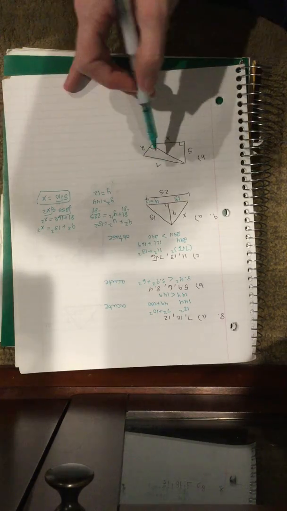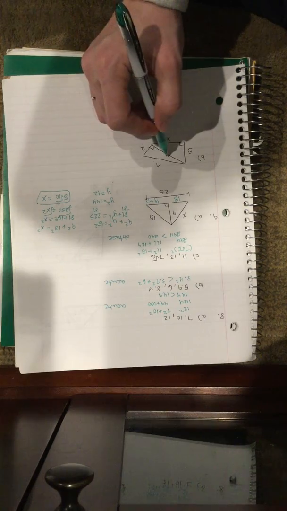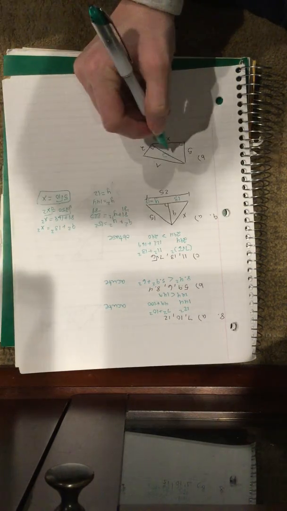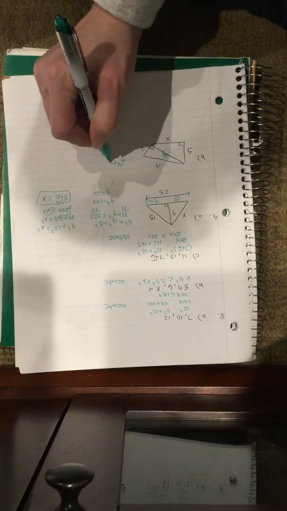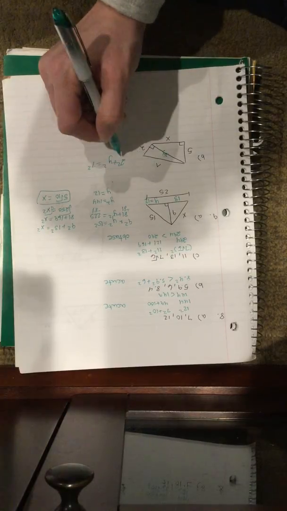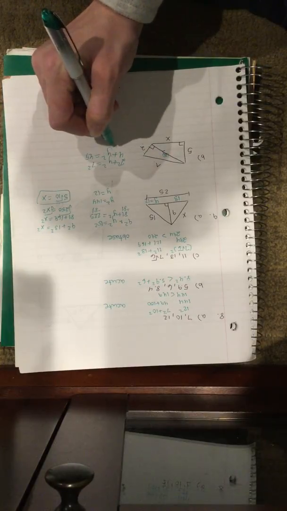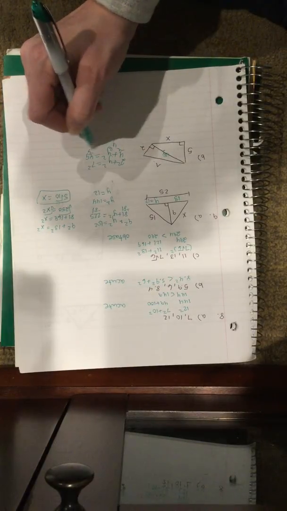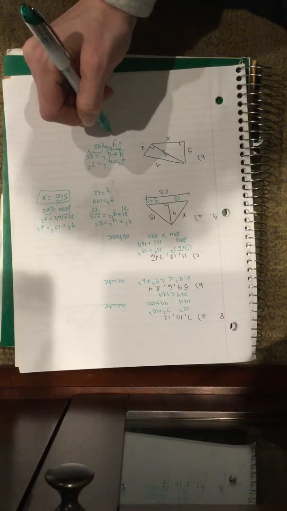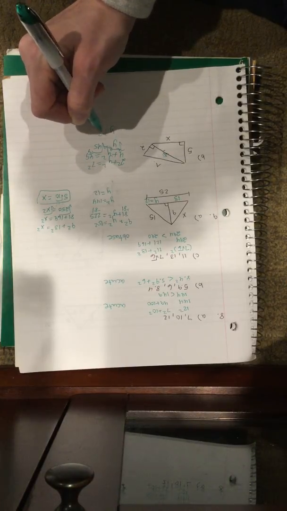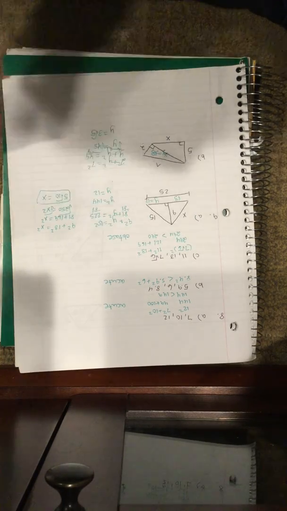So now I go down here to B. I have 7 and 2 given on this top right triangle. So I'm going to find this side right here. So I'm going to give that a y. So I'm going to go 2 squared plus y squared equals 7 squared. So this is 4 plus y squared equals 49. So if you minus 4, y squared equals 45. Square root both sides. Y would equal 3 square roots of 5. So that would be what this side is.